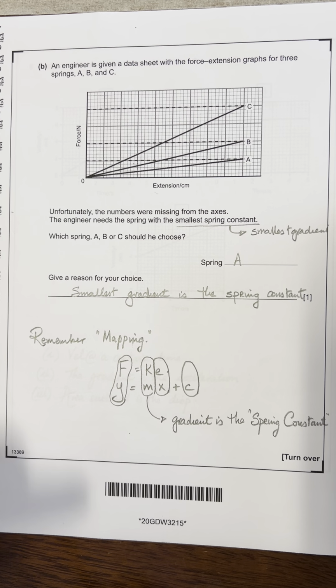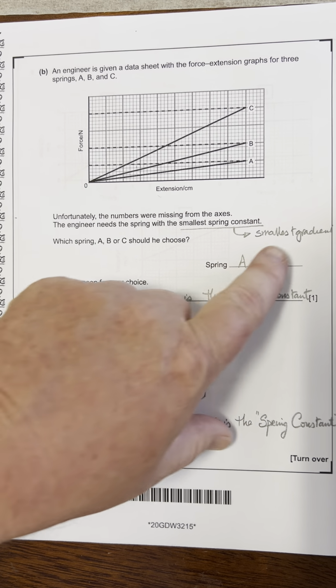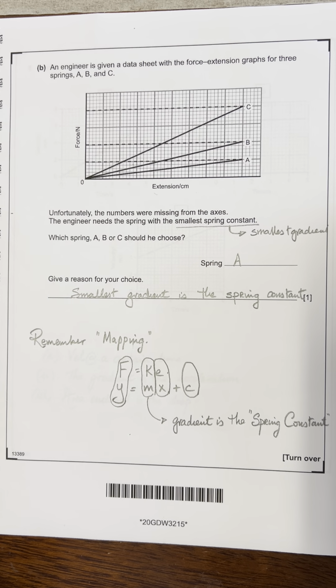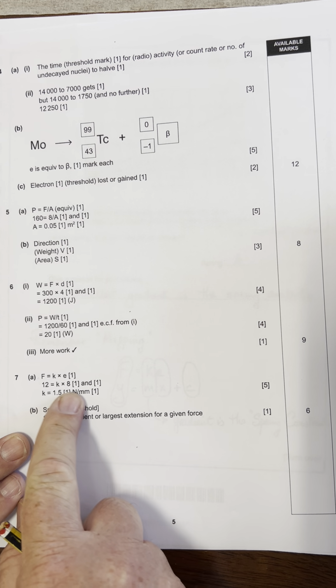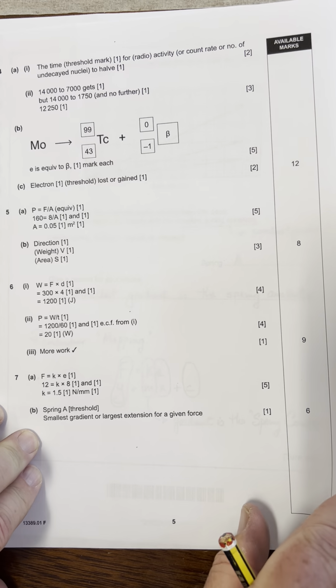Right? So, an engineer is given a data sheet with a force extension graph and 3. Unfortunately, the numbers were missing from the axis. The engineer needs the spring constant with the smallest spring constant. Smallest gradient. Which one is the smallest gradient? A. So there's that question. You look at the mark scheme. Let's have a look at the mark scheme. There's the mark scheme. Look at the marks. Are you working for every mark?